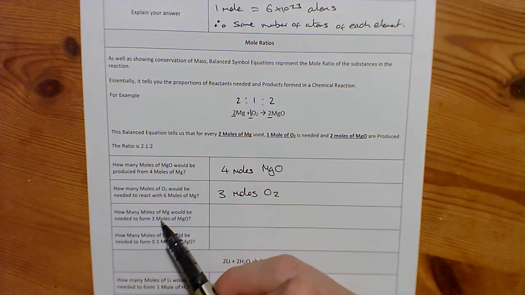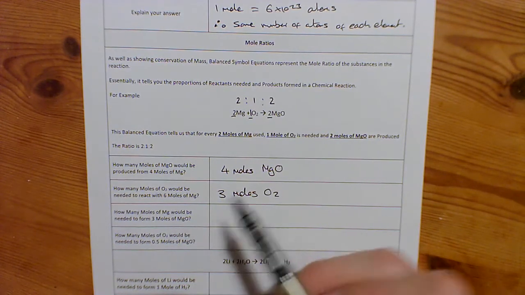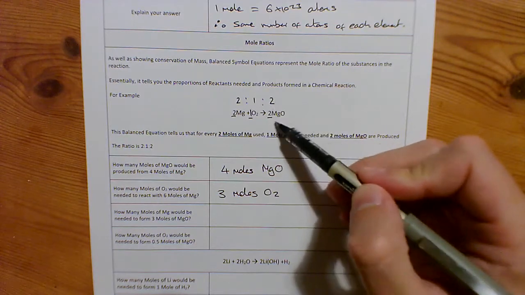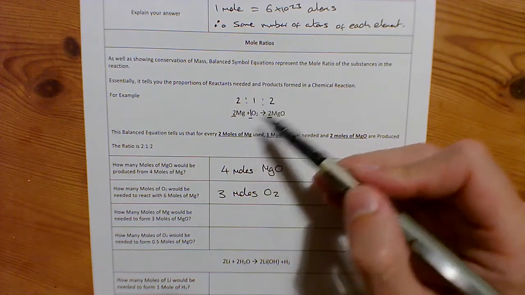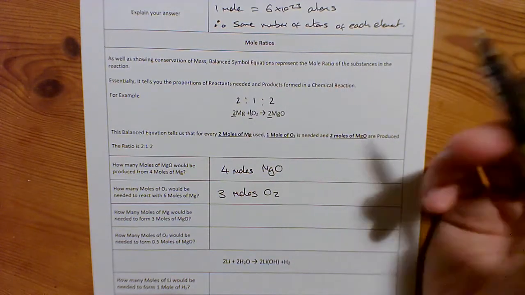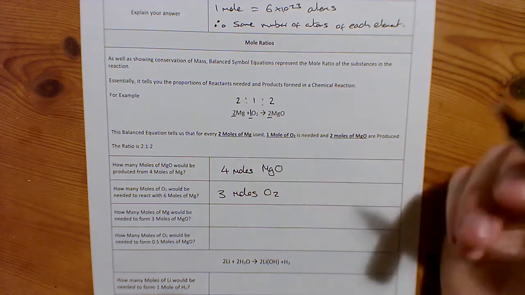How many moles of magnesium would be needed to form 3 moles of magnesium oxide? So if I wanted 3 moles of magnesium oxide to be produced, how many moles of magnesium would I need? The ratio is 2 to 2, which we've just said was the same as 1 to 1. So if I wanted 3 moles of magnesium oxide, I would need to use 3 moles of magnesium.